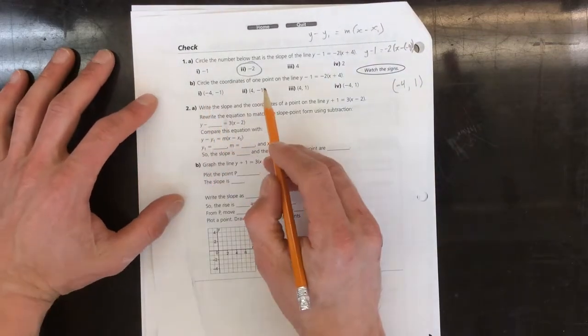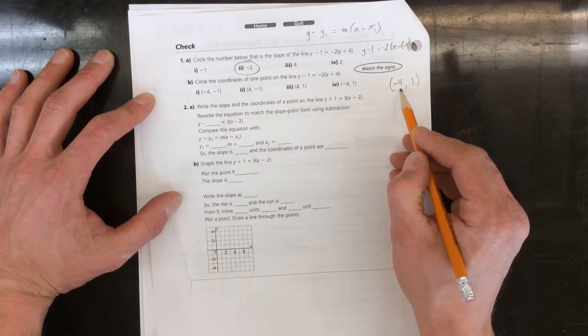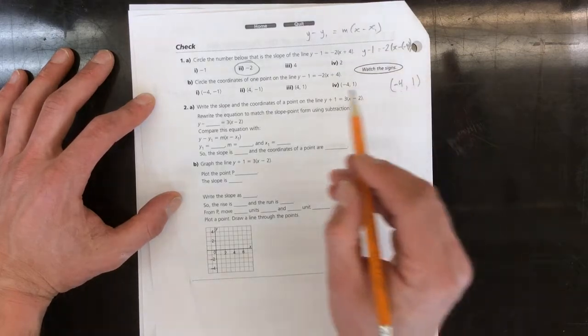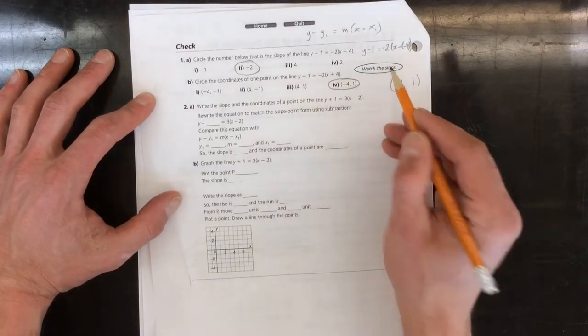So circle the coordinates of one point on the line. Well, like I had just gone through and explained, here we have negative 4 as our x point and positive 1 as our y point. So here's our answer. Watch the signs as they say.